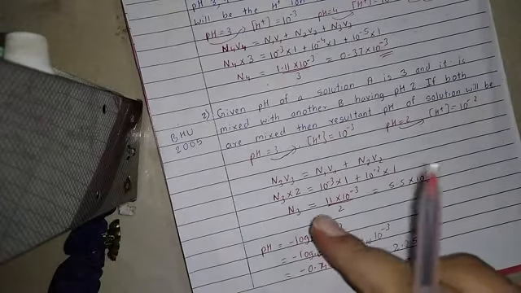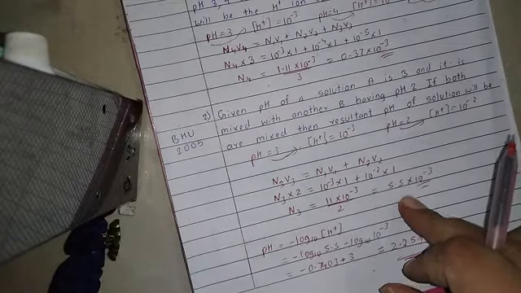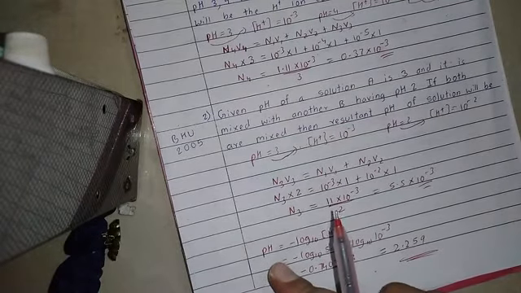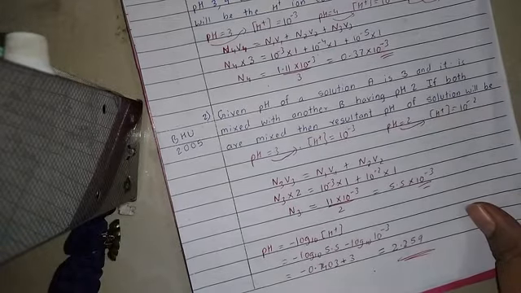Hope you got it. First of all, we determined the resultant concentration of the H plus ion. Then by substituting into the formula of pH, we got the pH of the resultant solution.